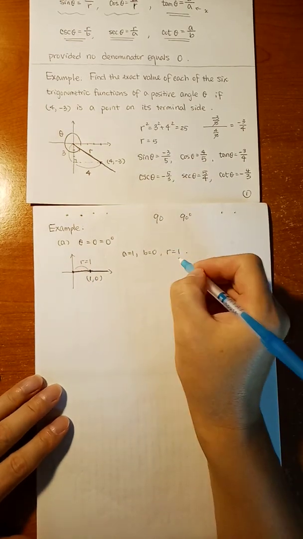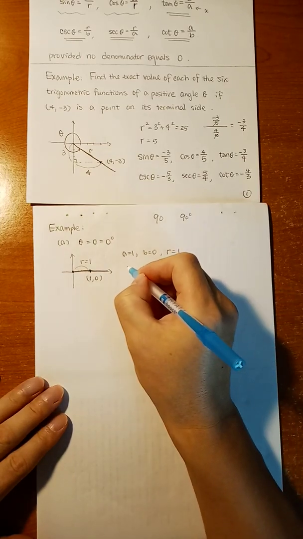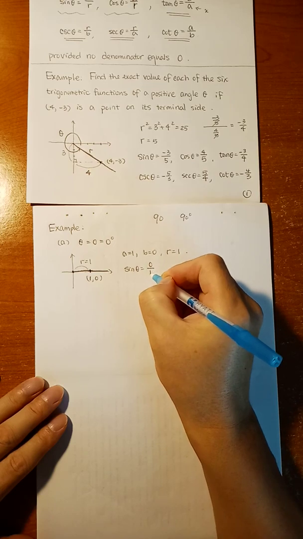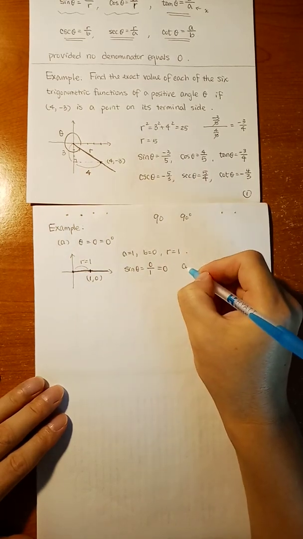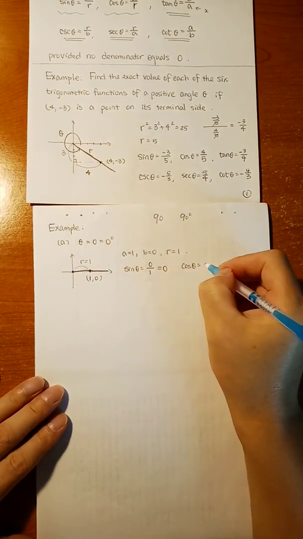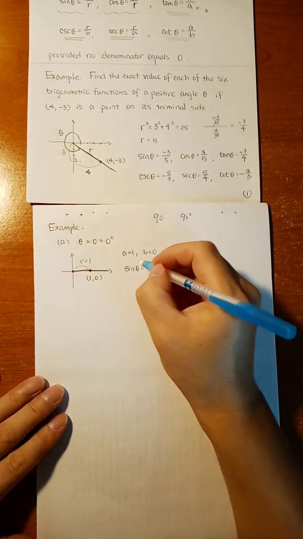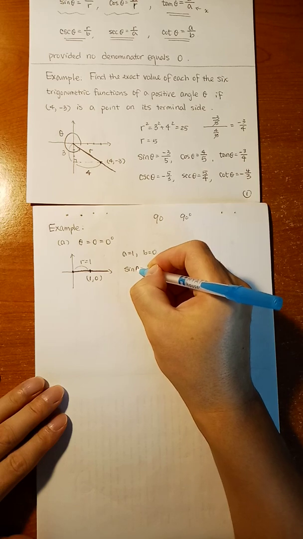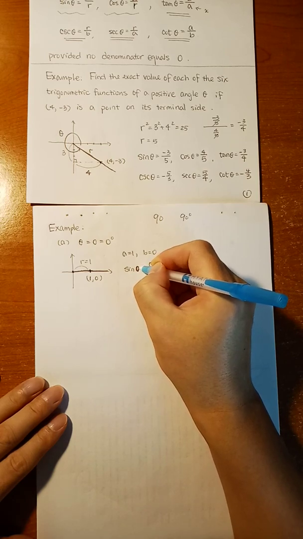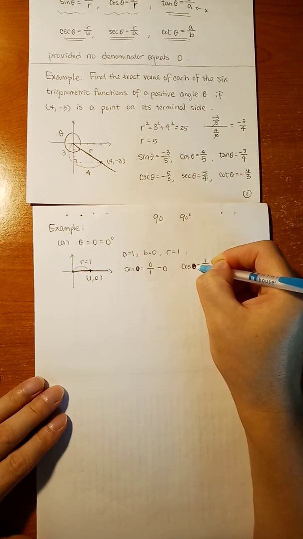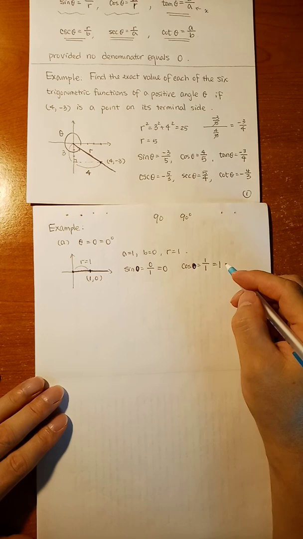Okay? So with this information, let's see what sine is. Sine theta is y over r. It's 0. Cosine theta is x over r is 1. So sine 0 is 0. Let me use 0, not theta. Sine 0 is 0. Cosine 0 is 1. Cosine 0 radians is equal to 1.